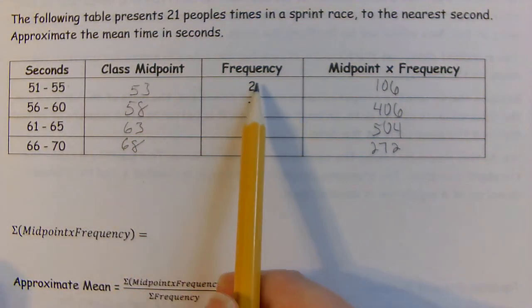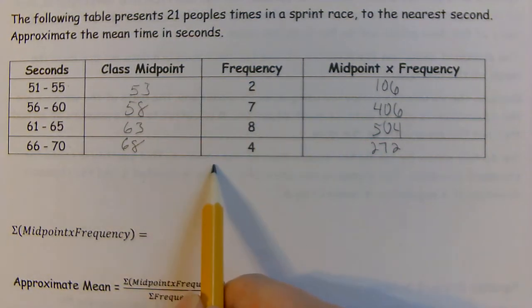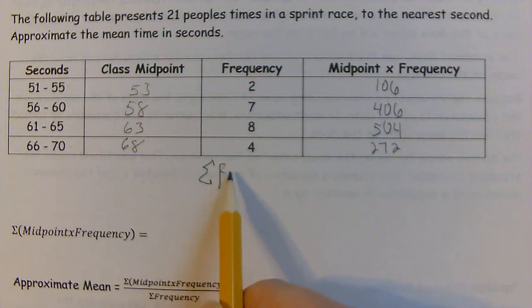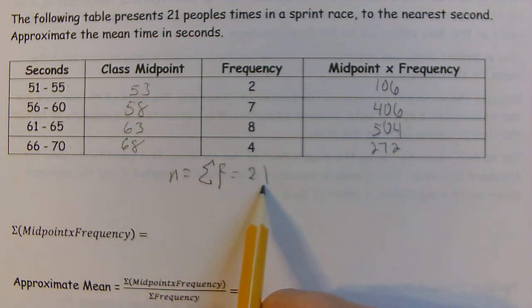So I have these 21 people spread out between these 4 classes. So the sum of my frequency equals my sample size, which is 21.